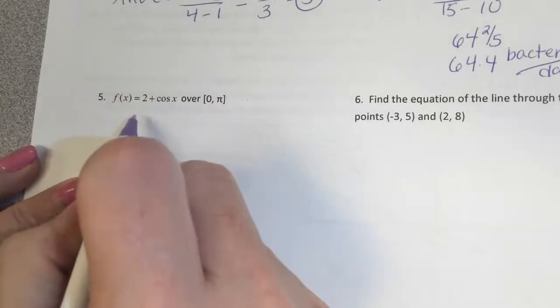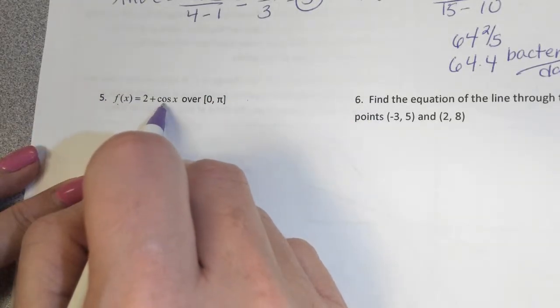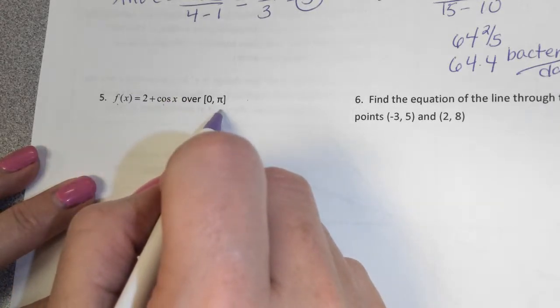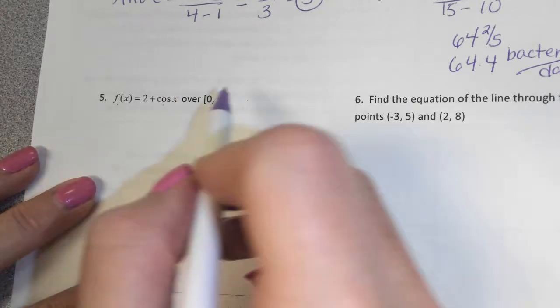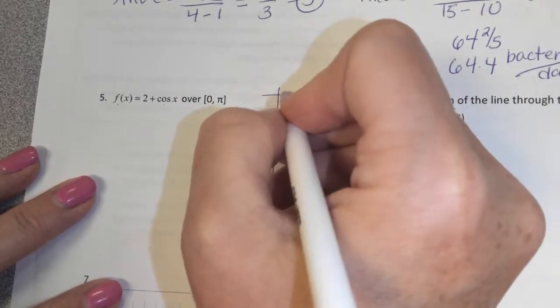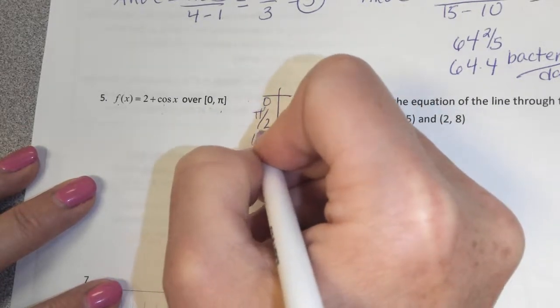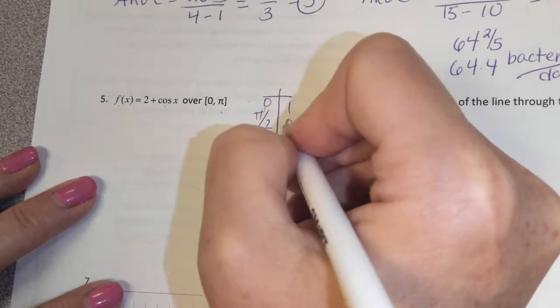Okay, number 5. We have f of x equals 2 plus cosine x. We're trying to find the average rate of change between 0 and pi. Do you guys know what this function looks like? Do you remember the key points for cosine from 0 to 2 pi? Good.